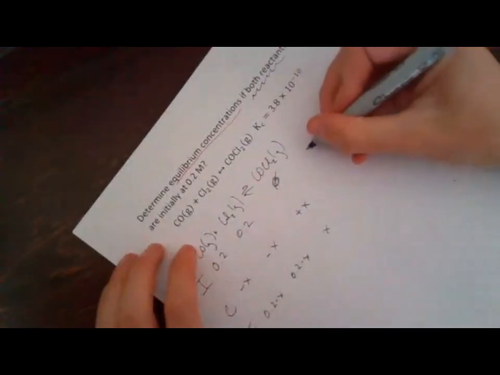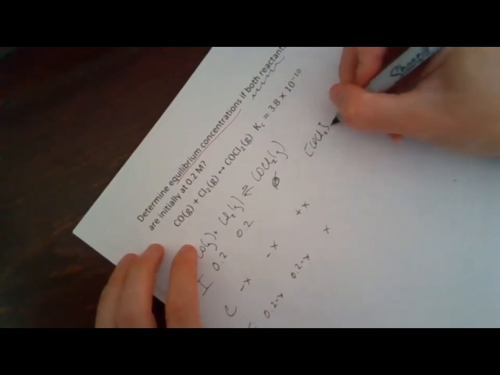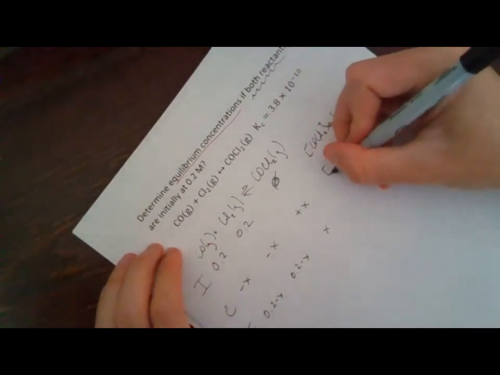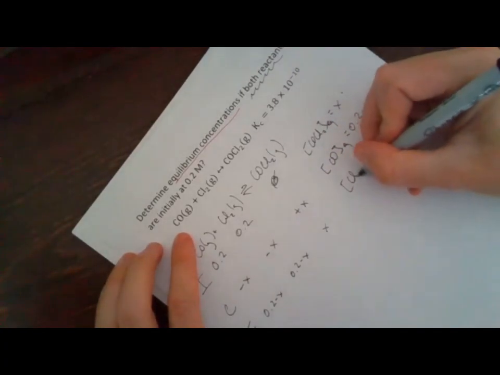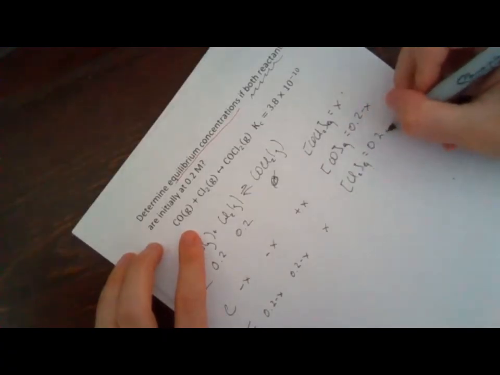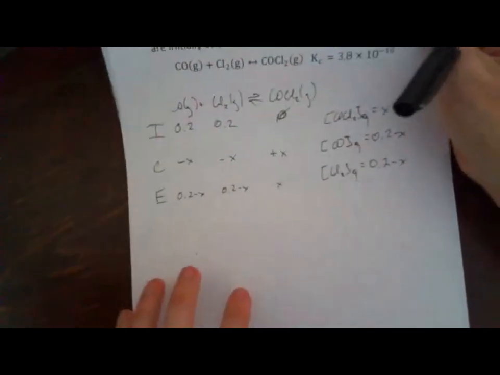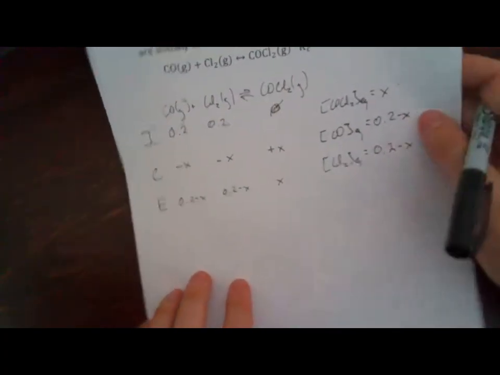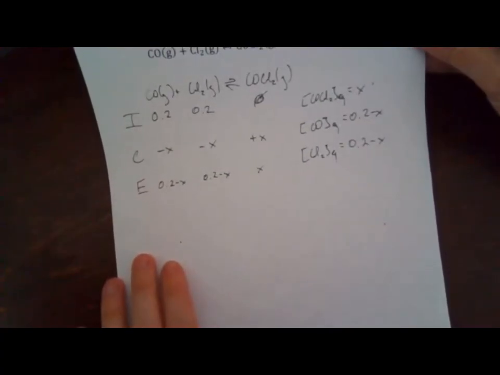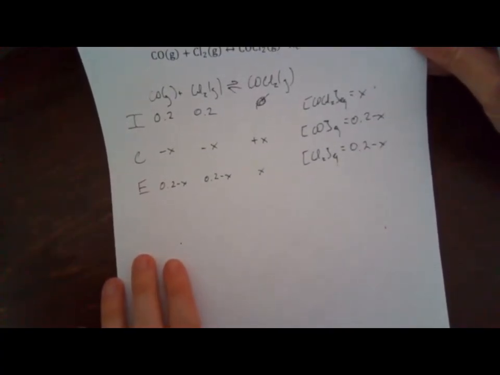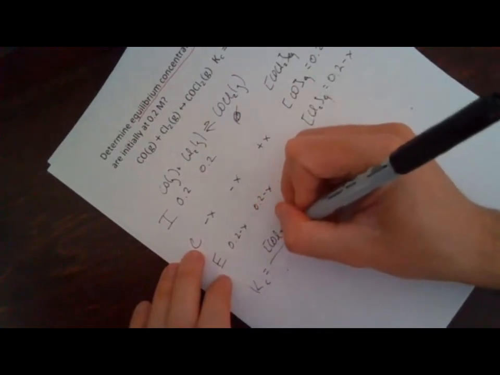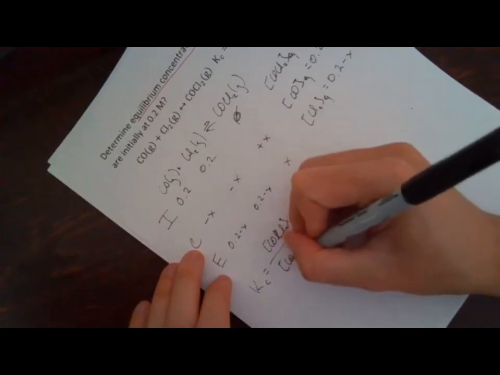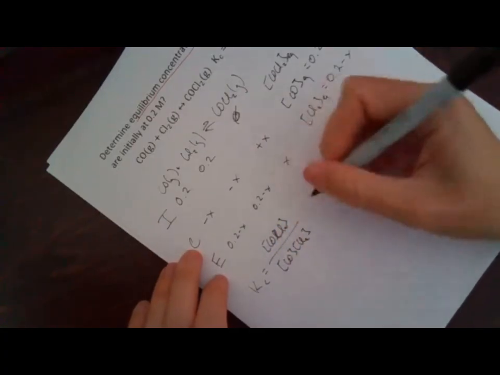Okay, so from our ice table, we've got that the concentration of COCl2 at equilibrium is going to be x. The concentration of CO at equilibrium is going to be 0.2 minus x. And the concentration of Cl2 at equilibrium is also 0.2 minus x. So if we had x, we'd be good to go. So in order to solve for the value of x, we'll plug it into our Kc expression. And so Kc is equal to the concentration of COCl2 over the concentration of CO times the concentration of Cl2.